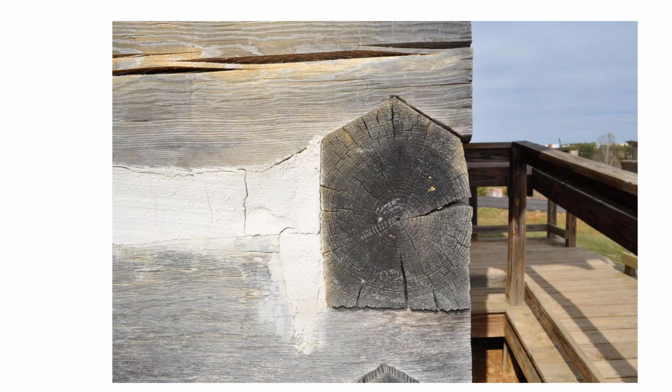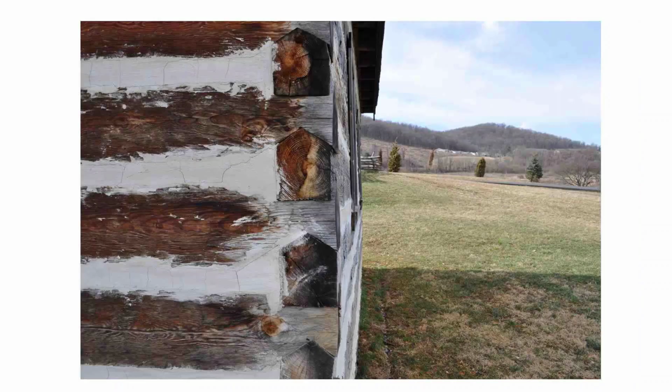The problem with that is water will enter the top side of that log end, and it doesn't matter how old the log is, the log still retains some capillary effect. So water will enter the end of that log and wick right into the log itself and cause some rot.